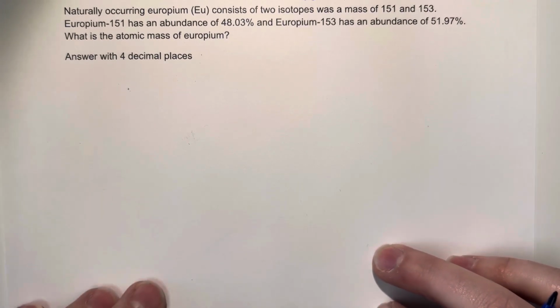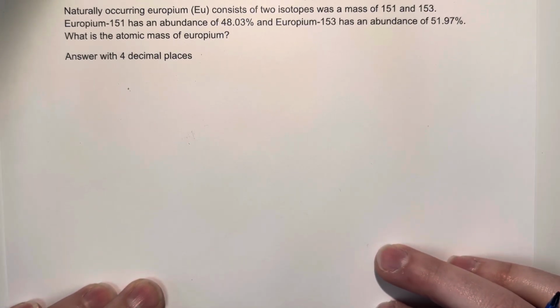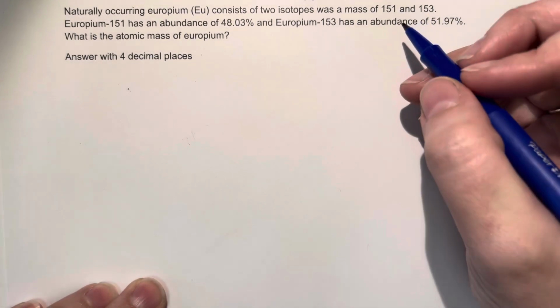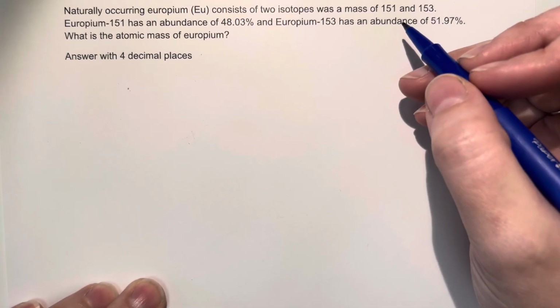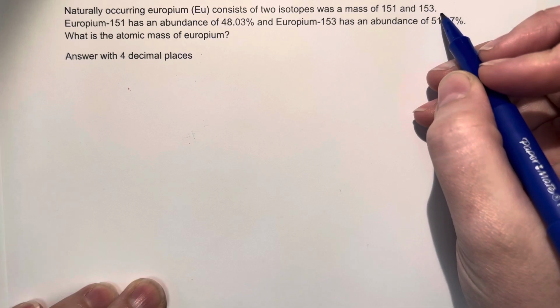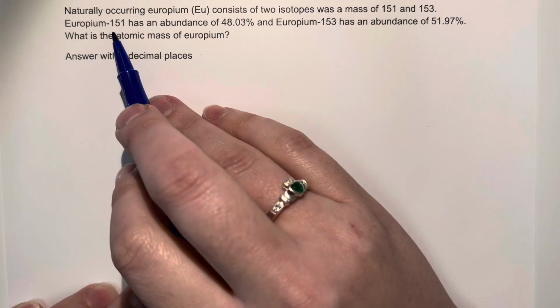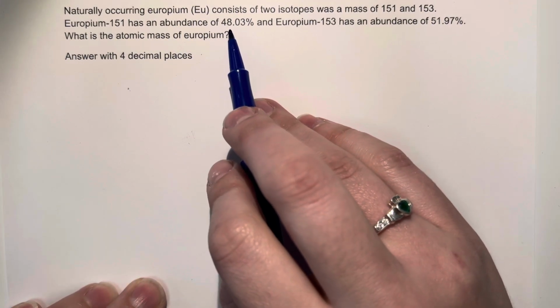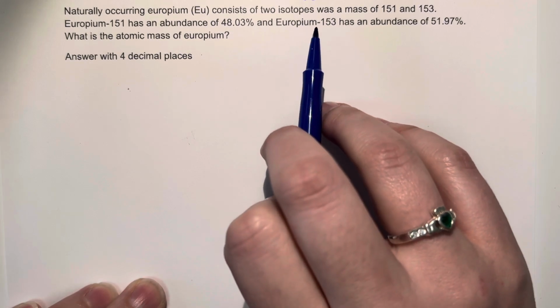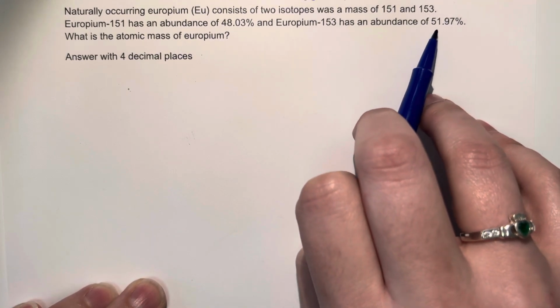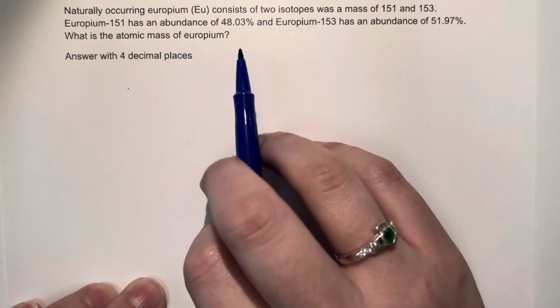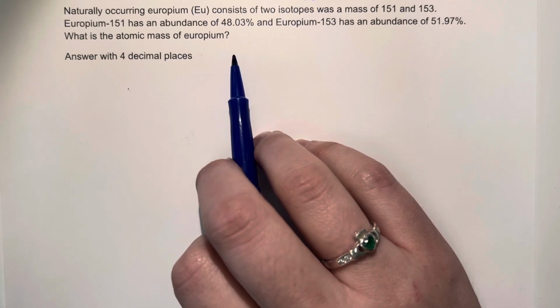Naturally occurring europium consists of 2 isotopes. I have a mass of 151 and 153. Europium-151 has an abundance of 48.03%. Europium-153 has an abundance of 51.97%. What is the atomic mass of europium?